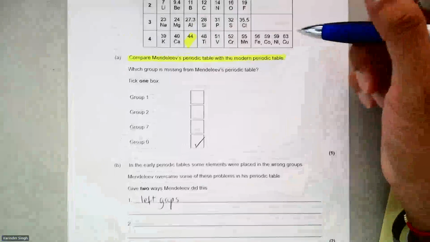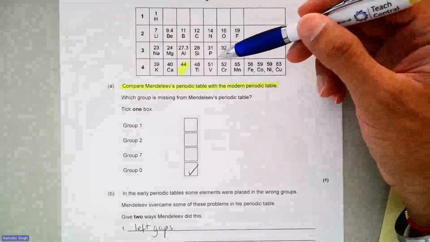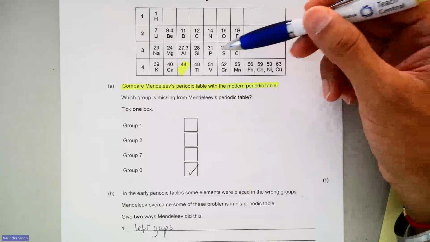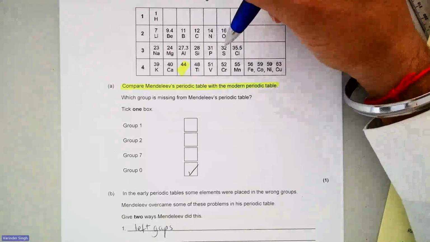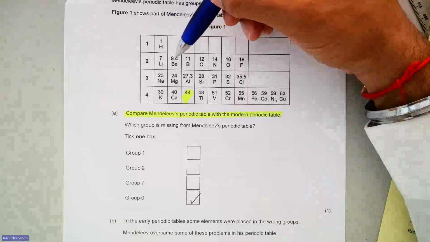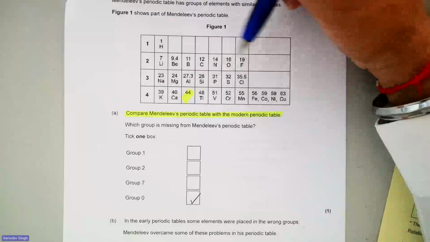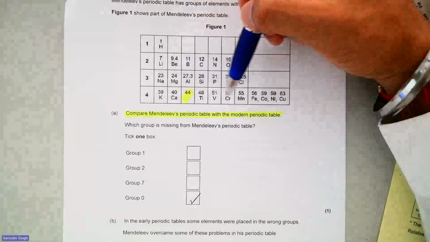The second one. In some places, scientists had placed elements in particular orders, and they hadn't really paid attention to the weights, the atomic masses. As you can see in this periodic table, the masses all increase. So 7 to 9.4 to 11, 12, 14, 16, 19. In every position, we've got the atomic masses increasing.